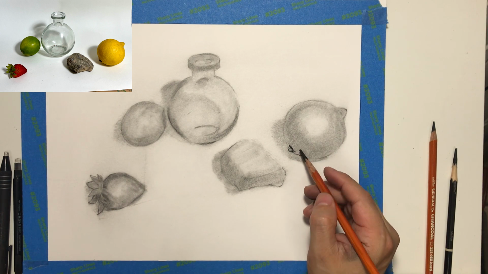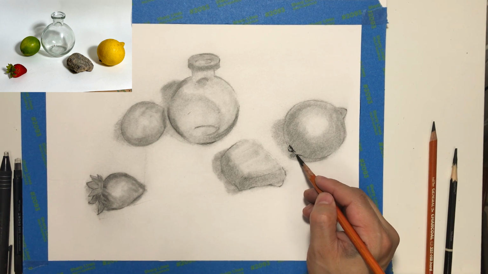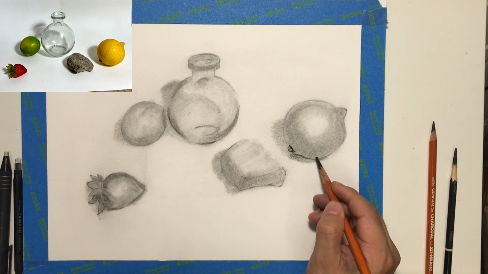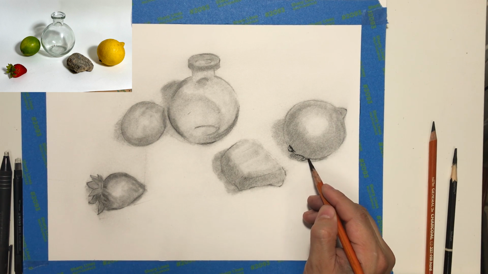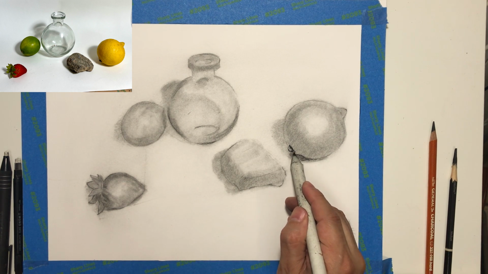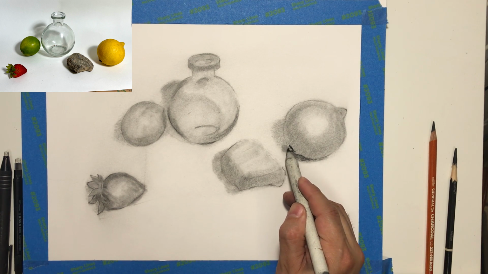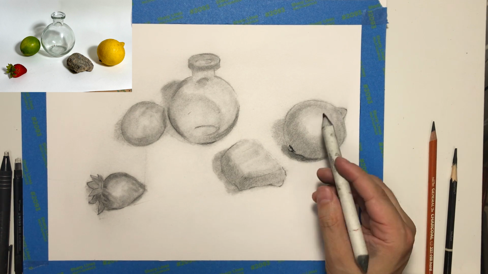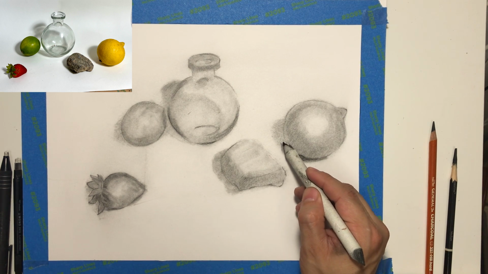Look at your different value ranges, see which is the darkest object, and see if you're roughly there. Everything right now is pretty much laid out, and it's a good time for assessment and making sure that you have the information that you need to continue with the drawing.